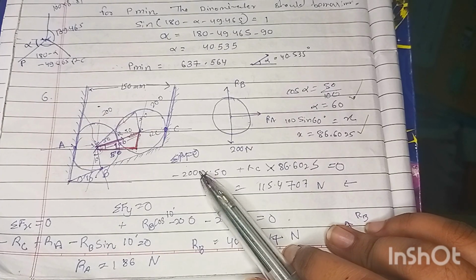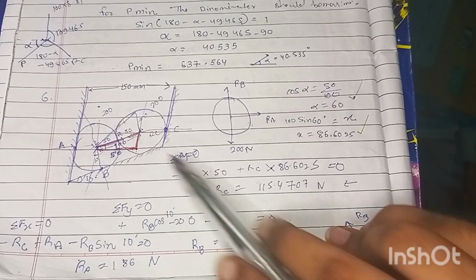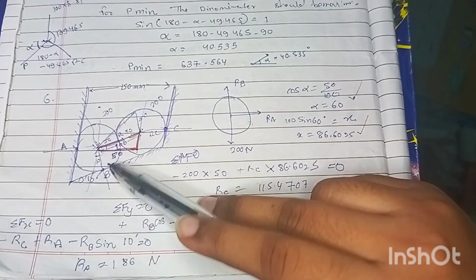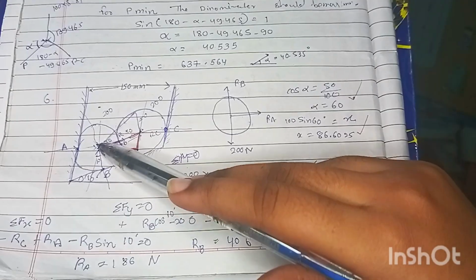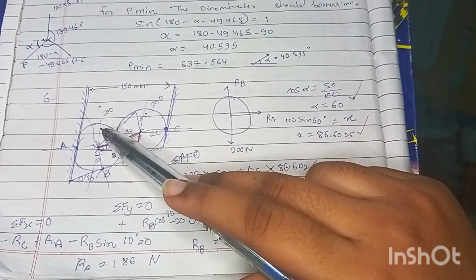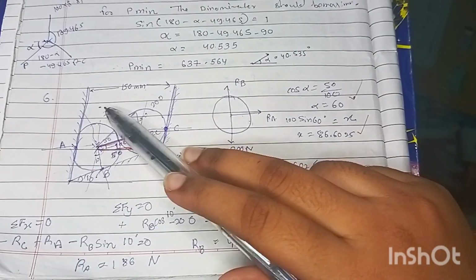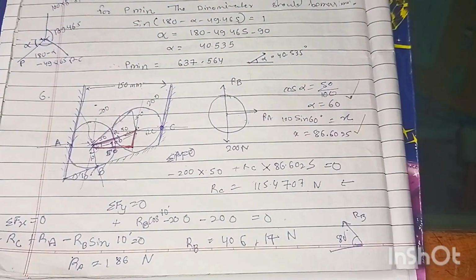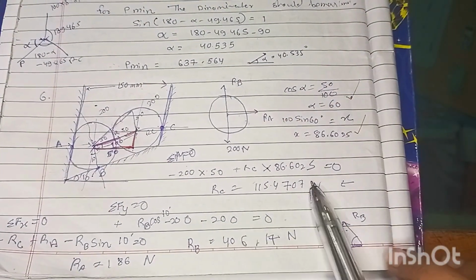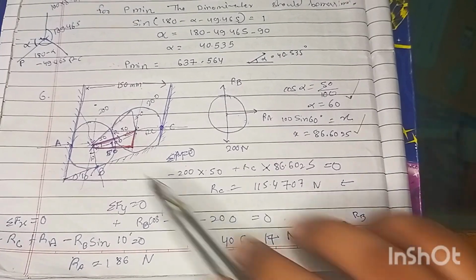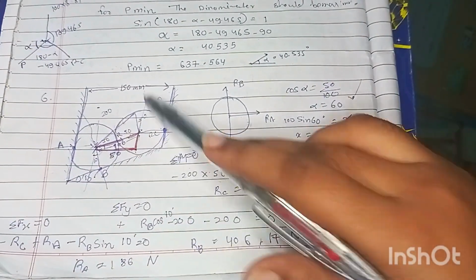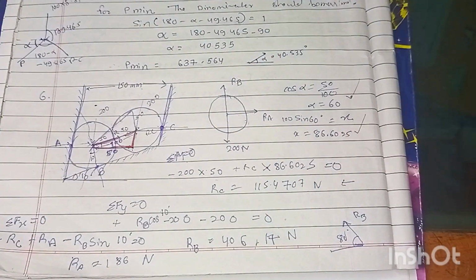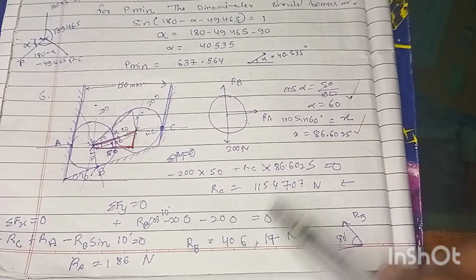Okay, so now summation of M is equal to 0. For the summation of M equal to 0, you have to take the moment about point A, because there are too many unknowns, that is RA, RB, and RC is unknown, and then one force is 200 Newton. So if I take moments, this is your equation: 50 minus 50 into 200 plus this distance x into RC, and it will give you the value of RC.